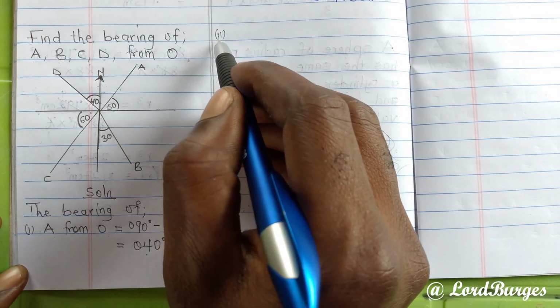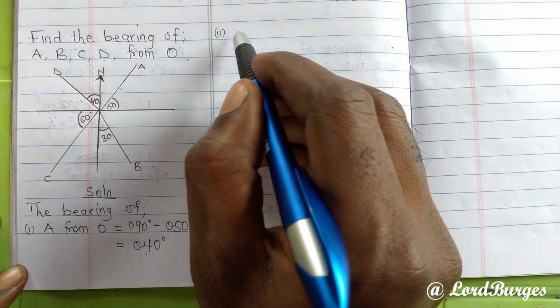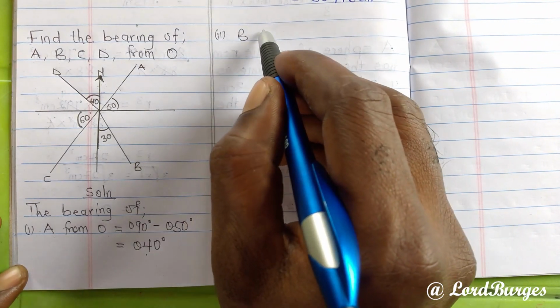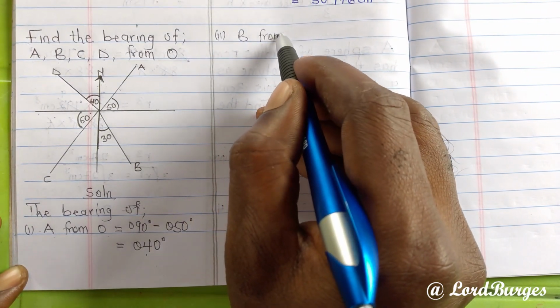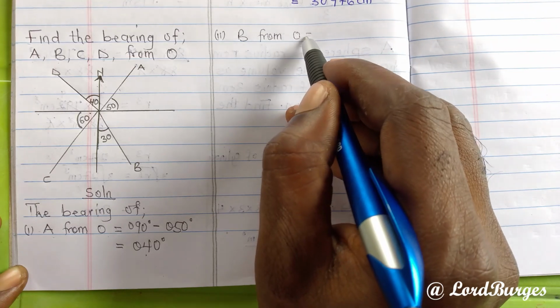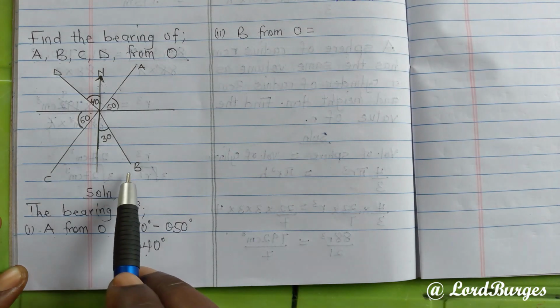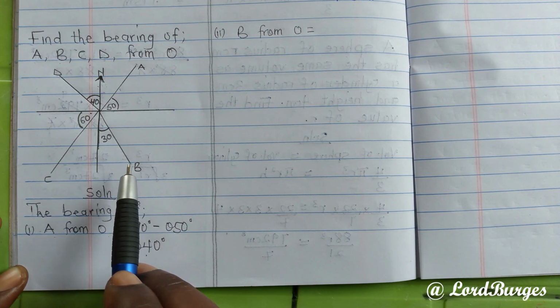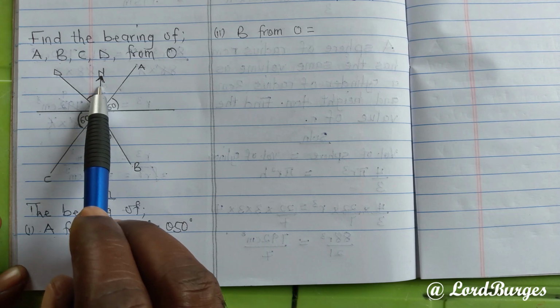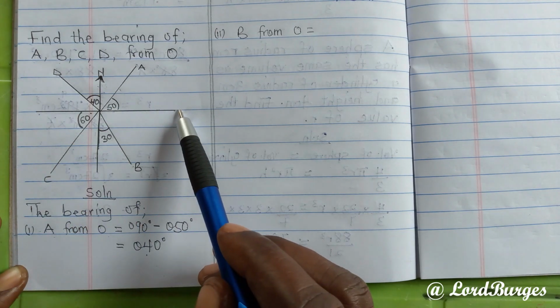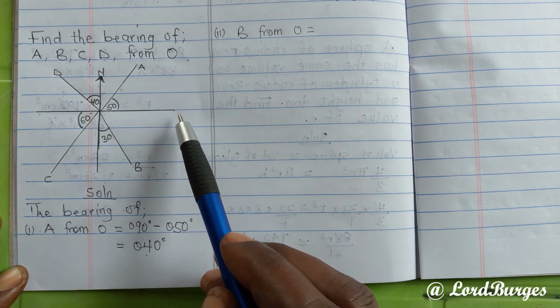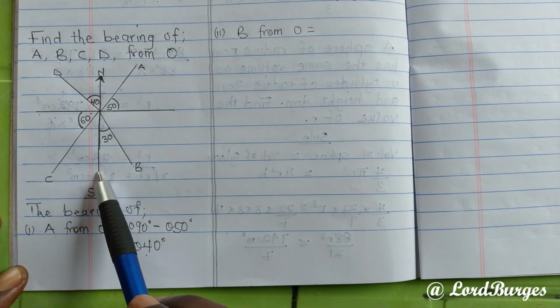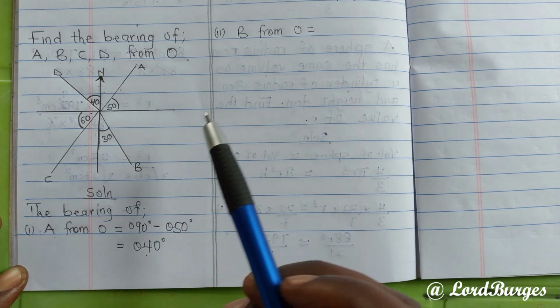Now let's take II, where we have the bearing of B from O to be equal to, this is where B is. Now from the North Pole to the East Pole is 90. From the East Pole to the South Pole is also 90.